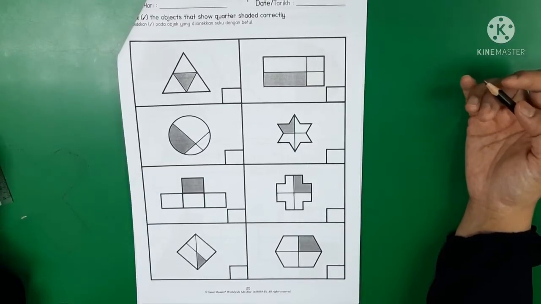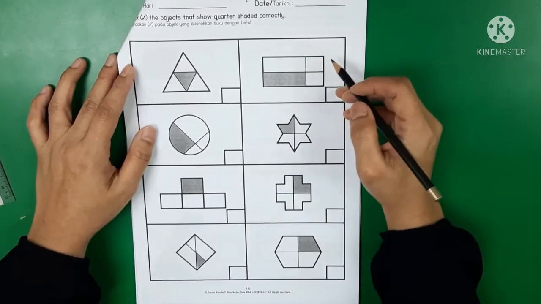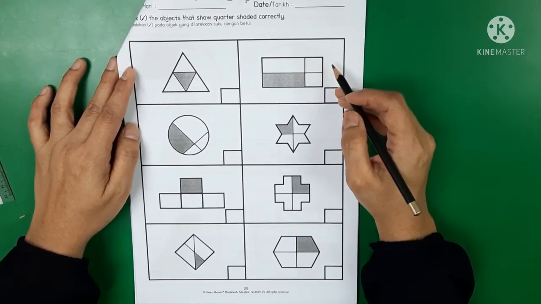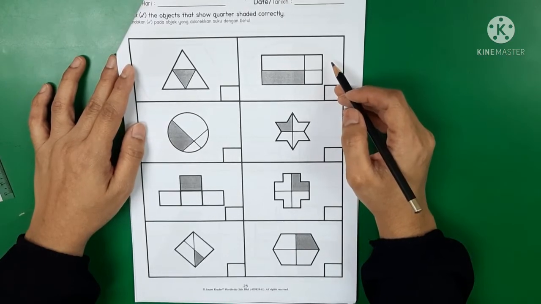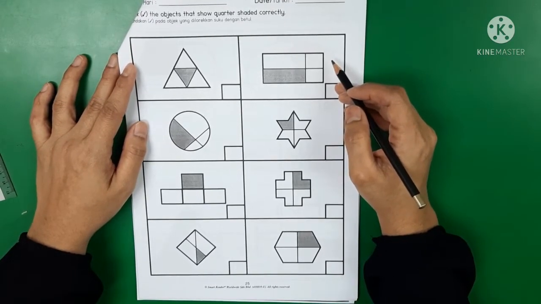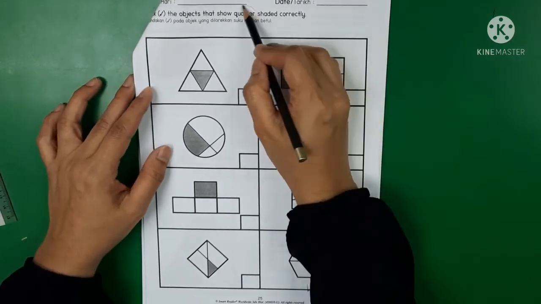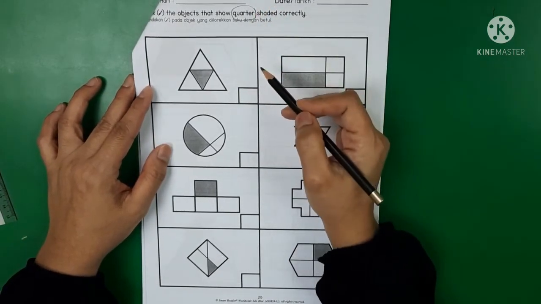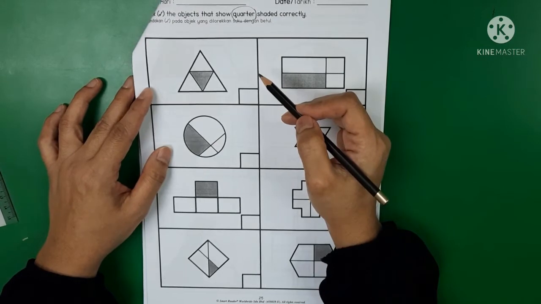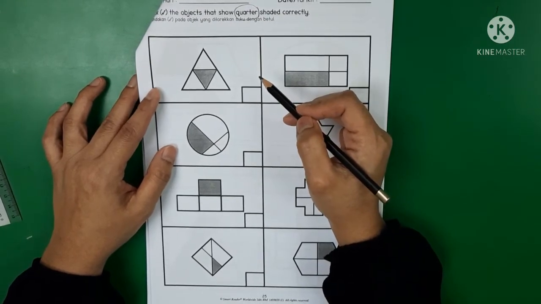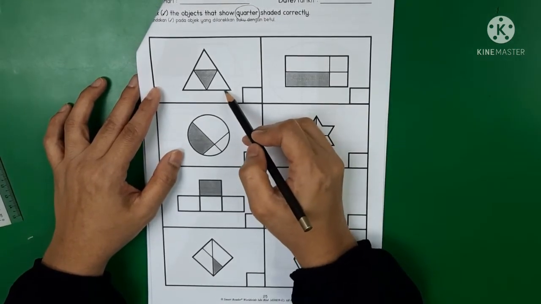Alright children, moving on, we are going to identify shaded area that is showing a quarter. Remember, a quarter must have 4 equal sizes in the shape. Look at the first example.